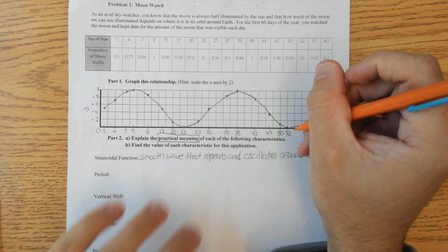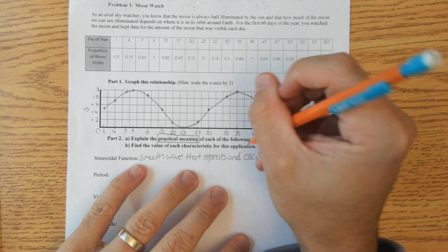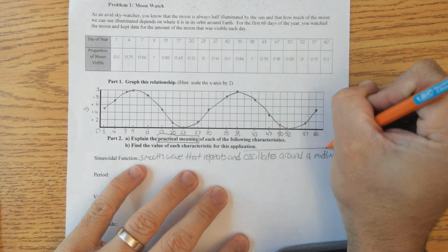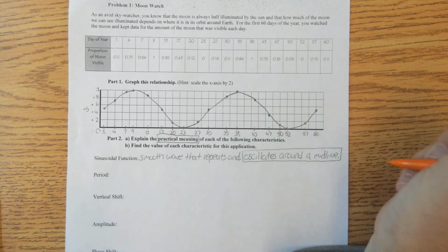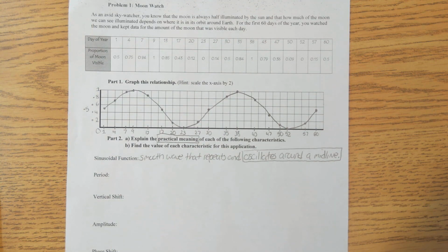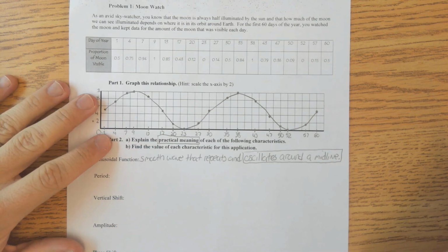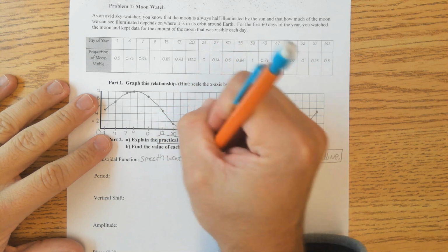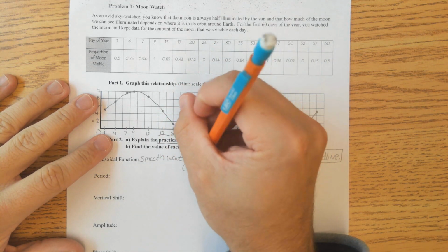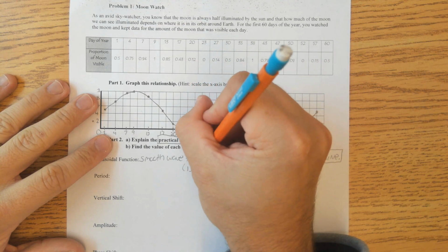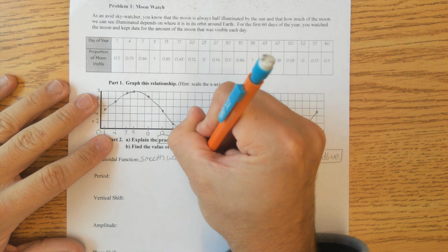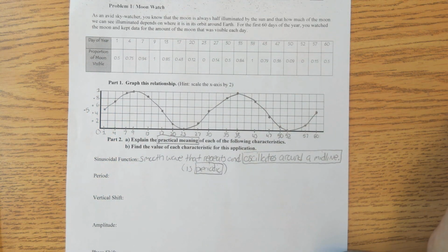Okay? So really what you need to know about the sinusoidal function, the practical meaning of it, is that it oscillates around a midline, right? So, if it's a sine function, it's going to start in the middle, then go to the max, back down to the middle, minimum, middle, max. Okay? The other thing you need to know about it too is that it is periodic. Okay, that's another practical meaning to a sinusoidal function, is that it is periodic, so that it repeats, right?